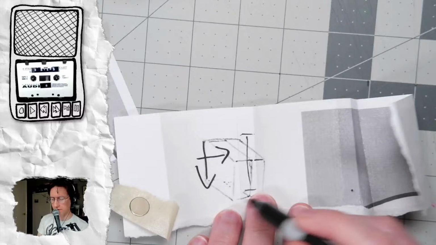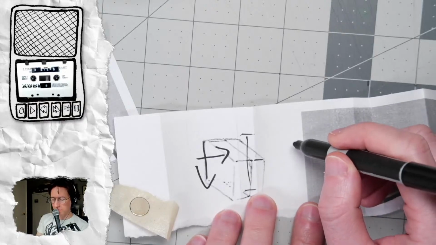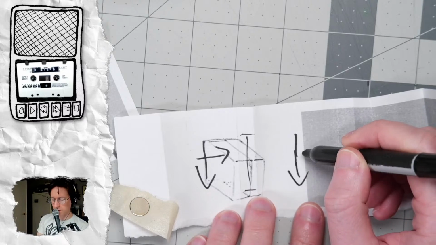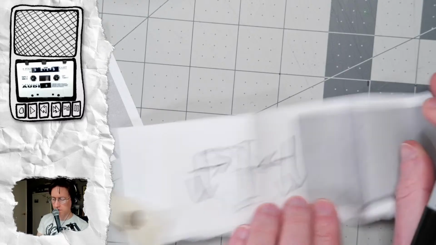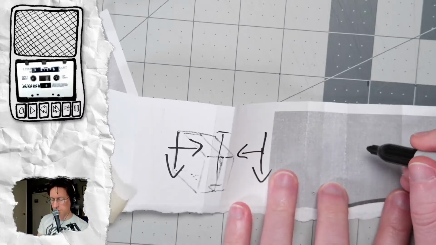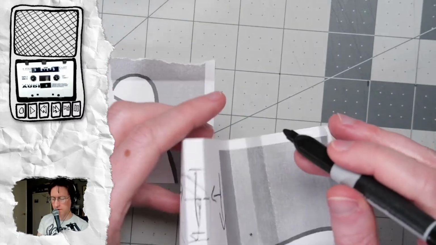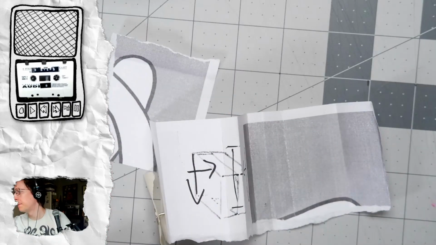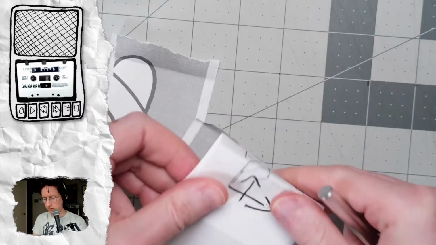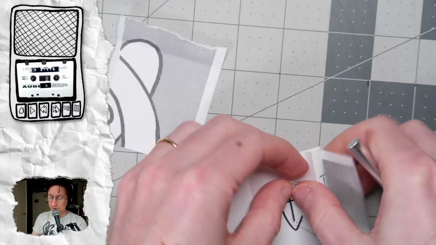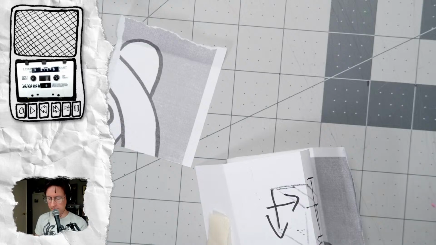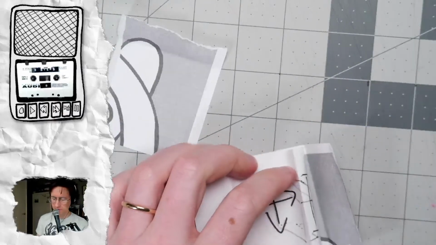Let's just say that it's up and to the right. It's going to still be in this direction, but up is now here. And then on this one, it'll again be up and to the right. Let me show that. This is an approximation, but let's just cut something that has sort of a clear understanding of up and down.